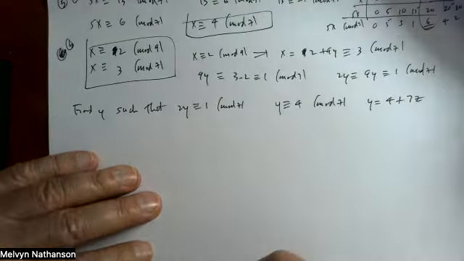And again, you can check. What is 38 minus 2? It's 36, which is divisible by 9. 38 minus 3 is 35, which is divisible by 7. So that's a check that this is correct.